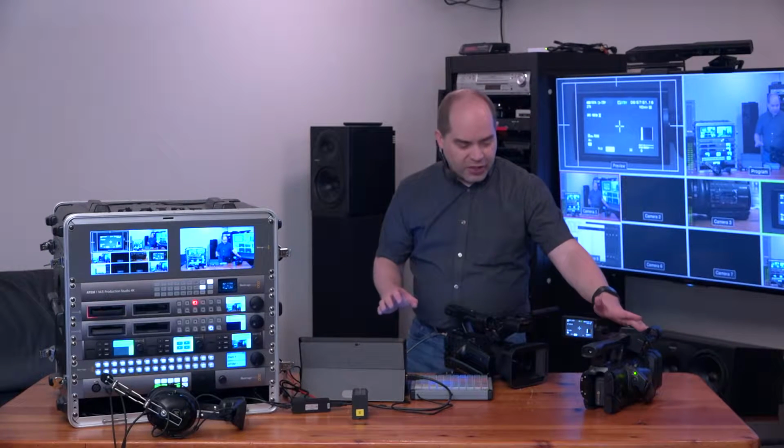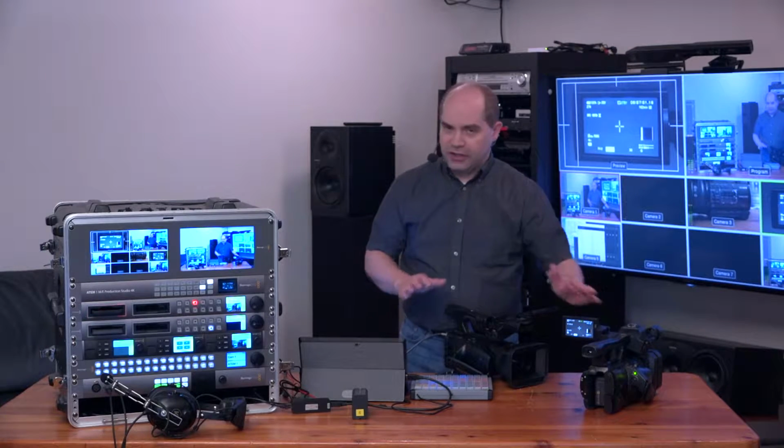So what I've done here is we're going to be taking a look at this camera. We're going to be using the NX cam in this example. Again, the 4K is absolutely identical, and the V1U is extremely similar. Just a couple of subtle differences that I'll try to remember to point out as we're going through this.